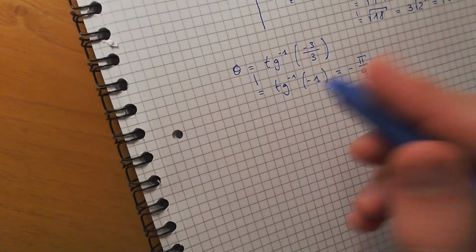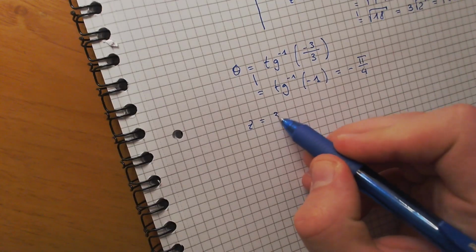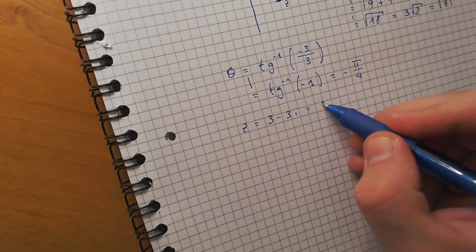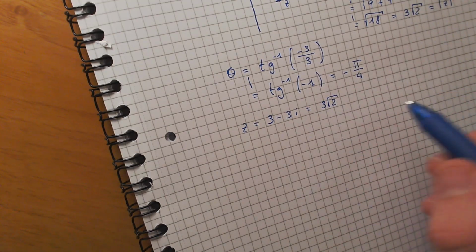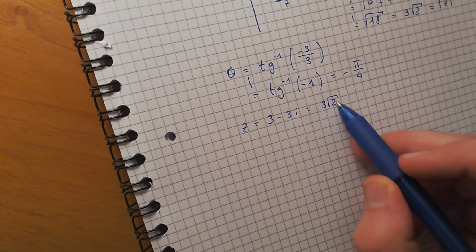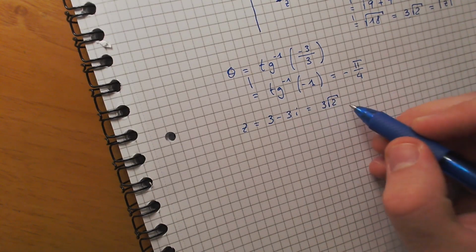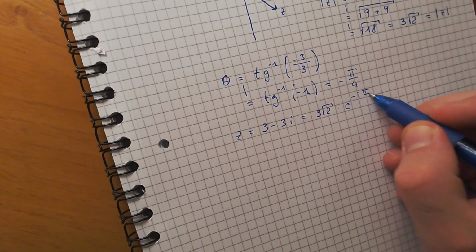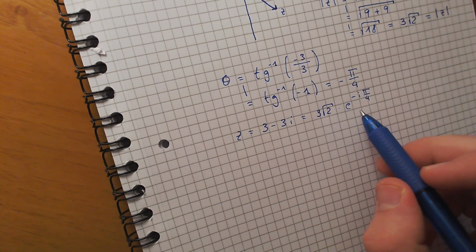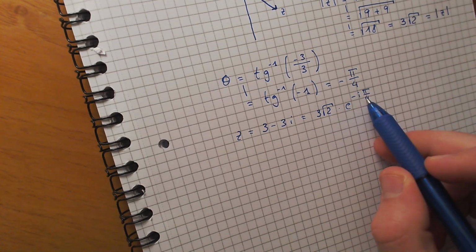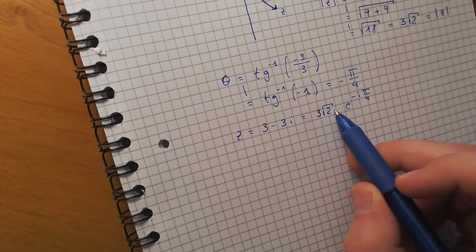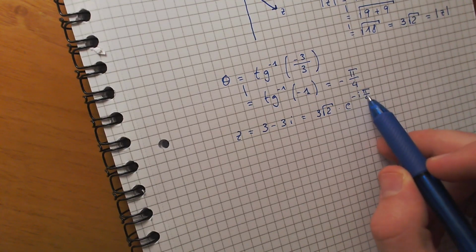So this means that z, which was 3 minus 3i, can also be written as 3 times the square root of 2, so the absolute value of the number, times e to the minus i pi fourth. Okay, so this is the exponential notation for complex numbers, where here we have the absolute value and here we have the angle, or the argument of the number.